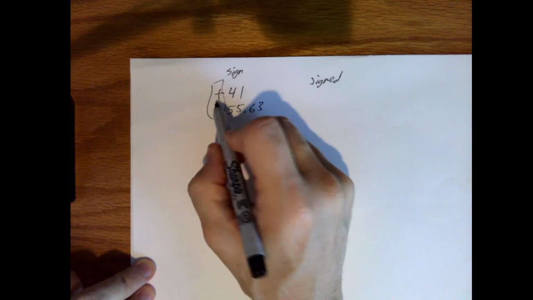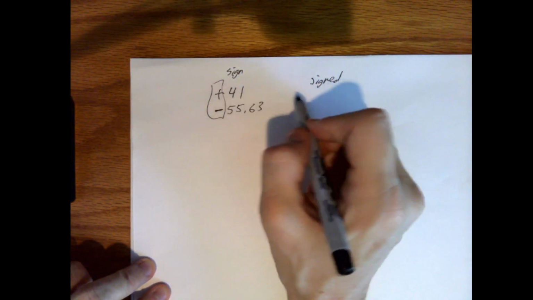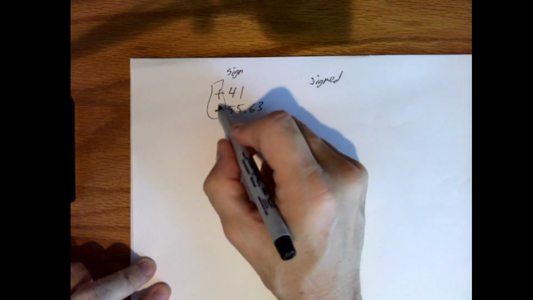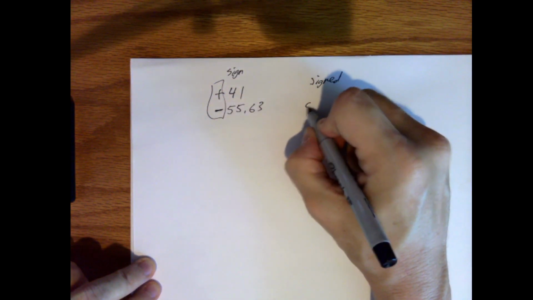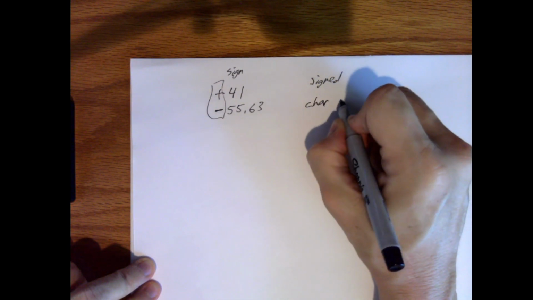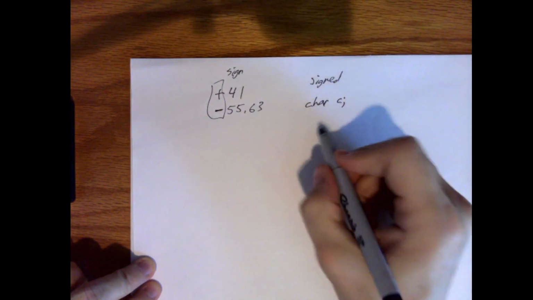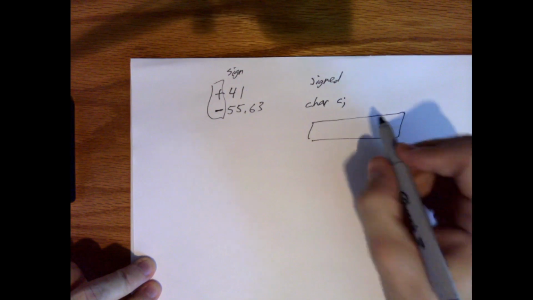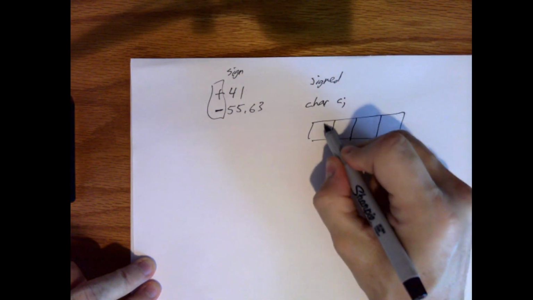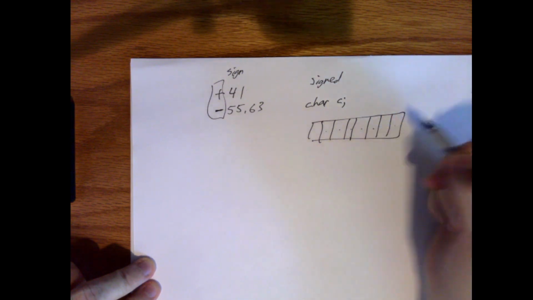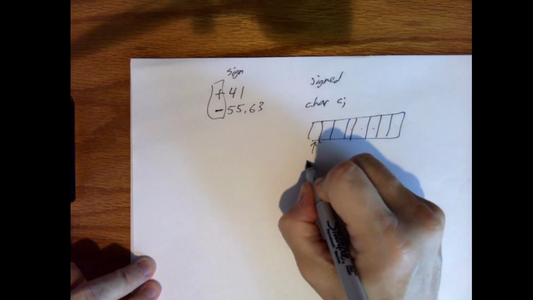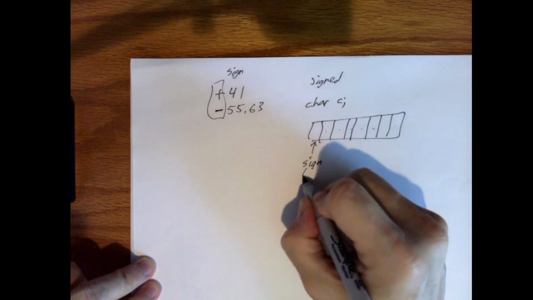So instead, what we do is we use one of the bits for that variable as the sign bit. So if I say this is a char, and I say char C, I'm allocating 8 bits. 1, 2, 3, 4, 5, 6, 7, 8. This right here is the sign bit position.